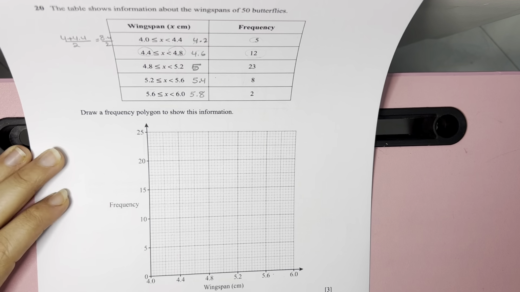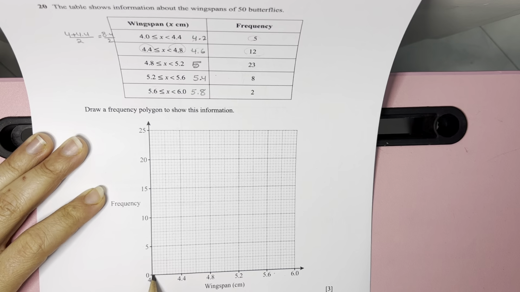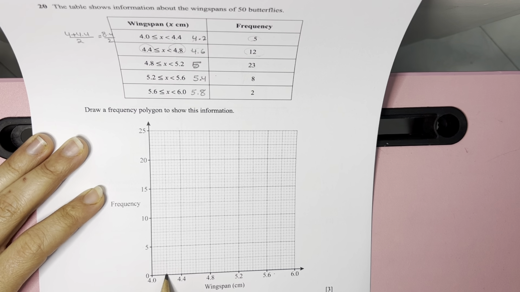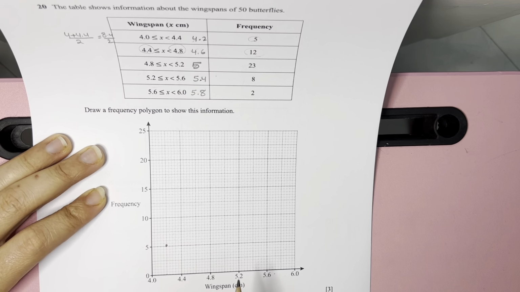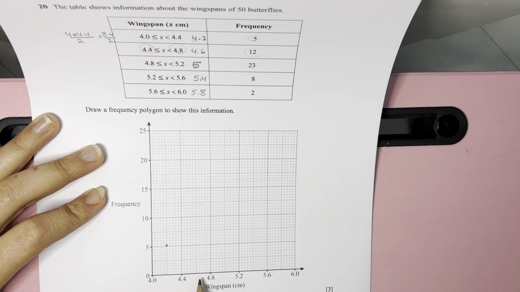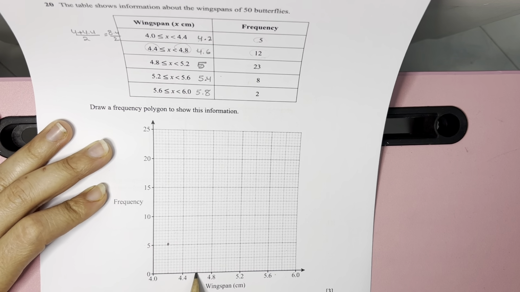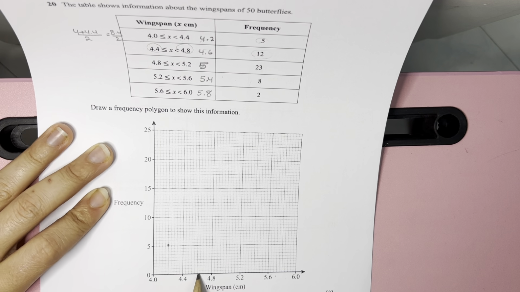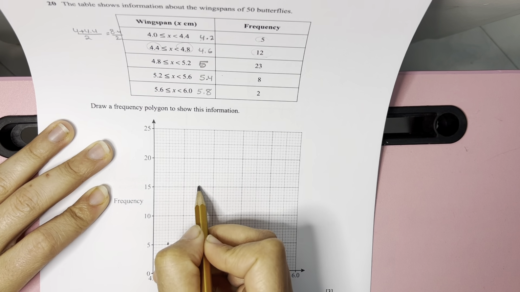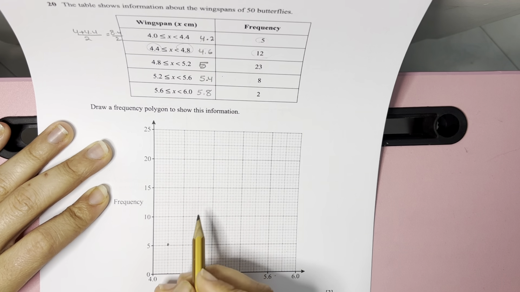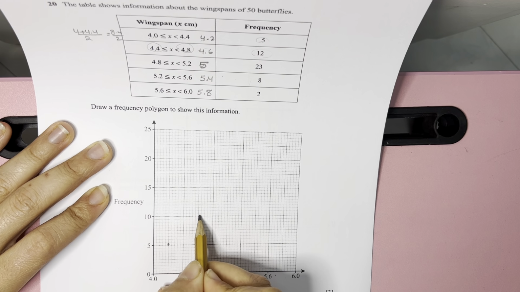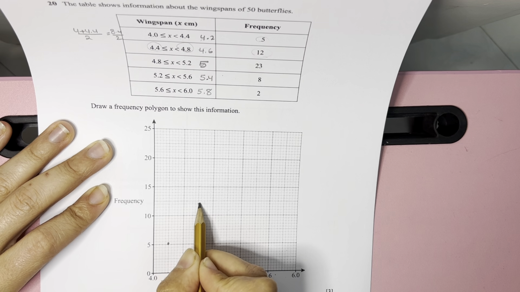Okay, let's see here. Between 4 and 4.4, there is 4.2 and 5. So put a dot here. Then 4.6 here and 12. Go up there. Each 2 blocks is 1. Okay, it is 12. So here till 10, 11, 12.